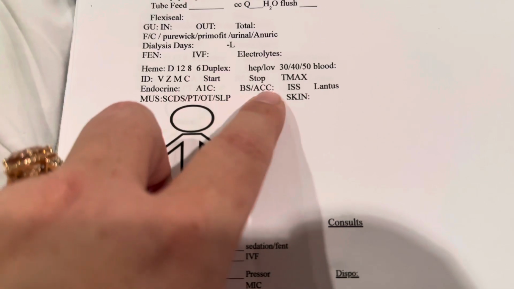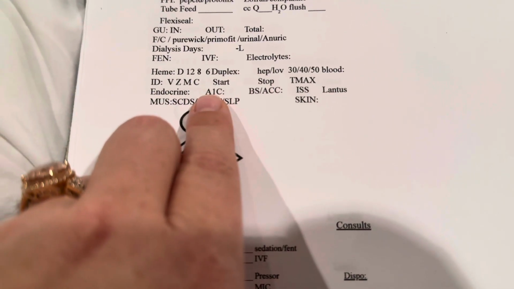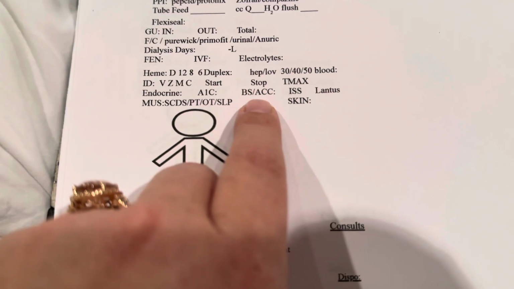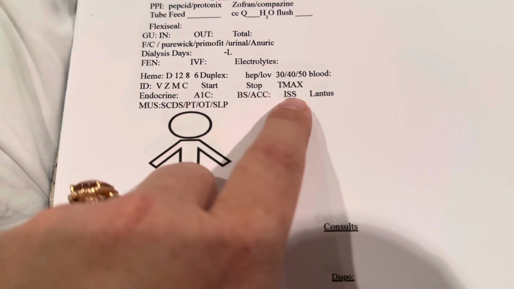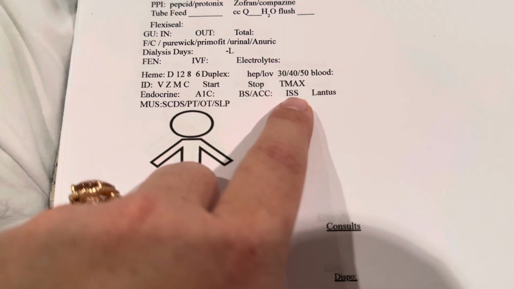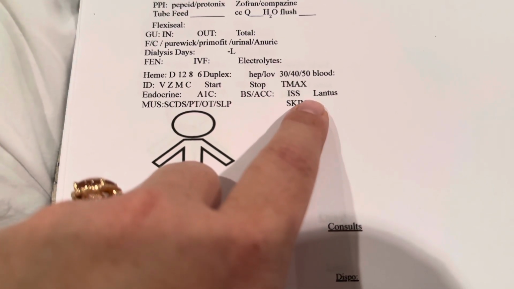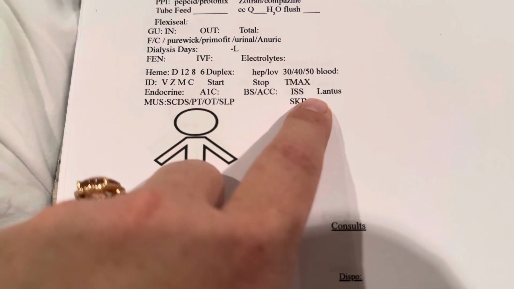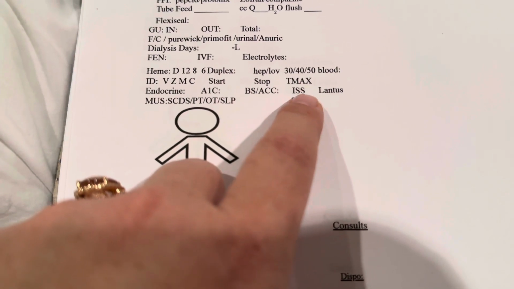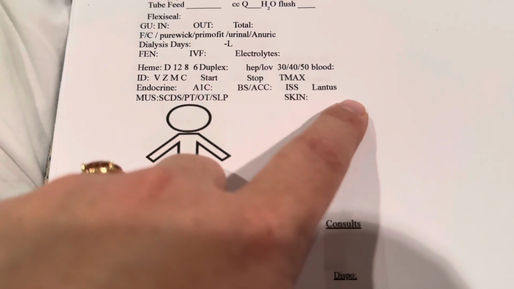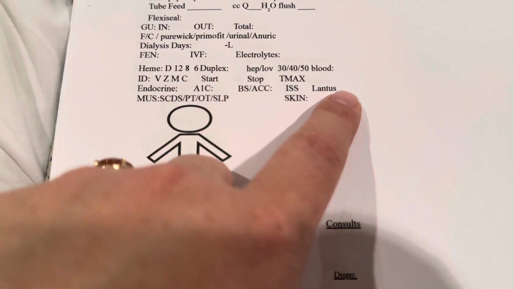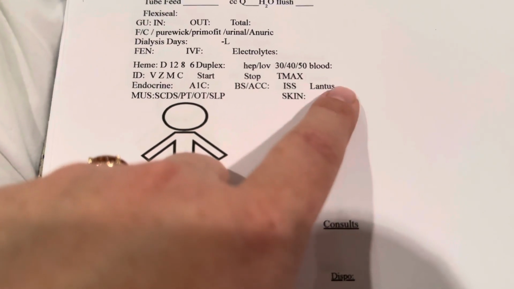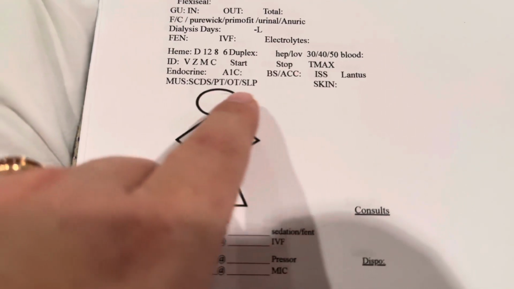This is a very big one for me. A1C, was it checked on admission? How often are the blood sugar Accu checks? Insulin sliding scale, what scale are they on? Are they on a mild, which is 0 to 5? It's for this facility. Moderate, which is 0 to 10, or resistant, which is 0 to 12. And then Lantus, if they're on Lantus. This hospital also uses a lot of NPH that I don't like, but basically how many units are they getting?